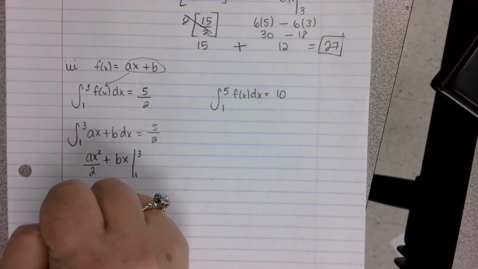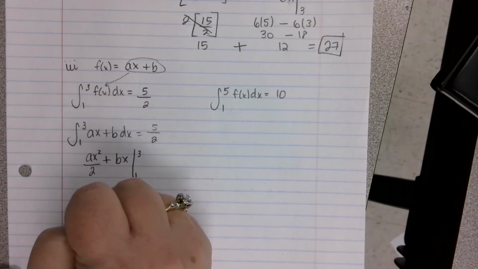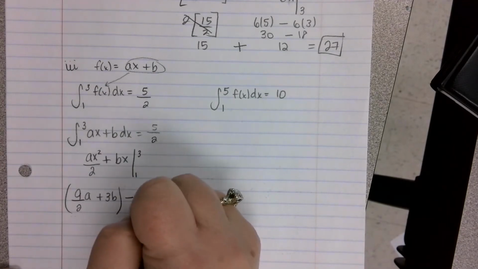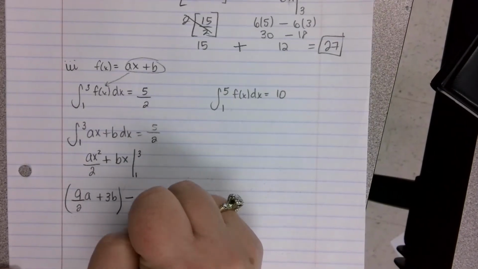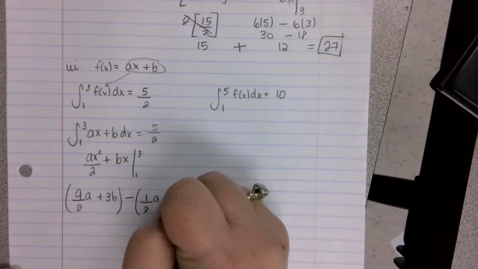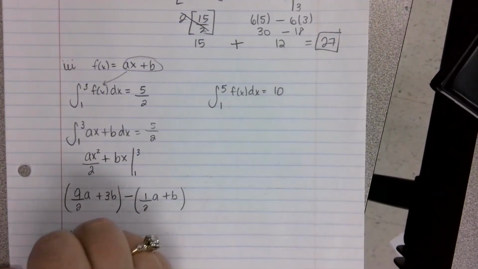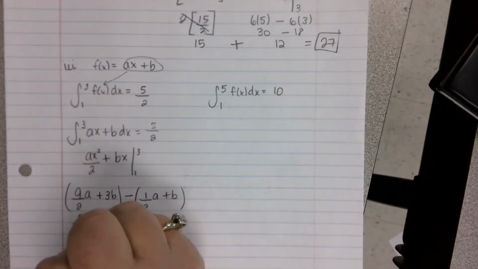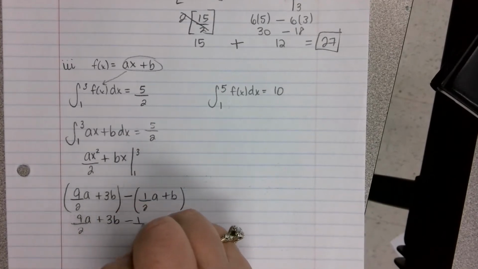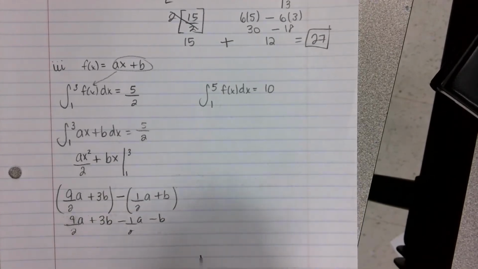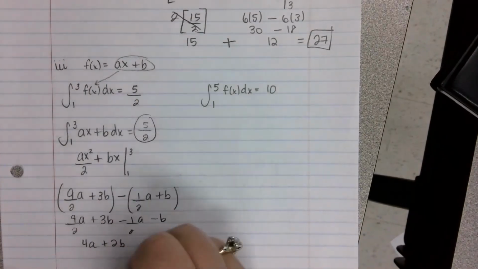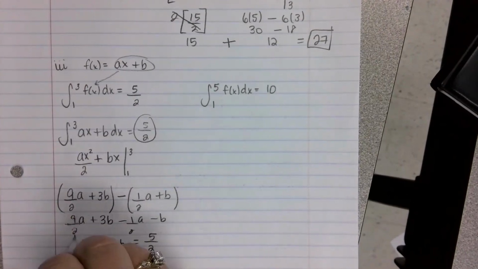So I get 9 over 2 a plus 3b minus, that's just 1a, so 1 over 2 a plus b. All right, so let's go ahead and write it: 9/2 a plus 3b minus 1/2 a minus b. That's going to give us 8/2, which is 4a. 3b minus b is a plus of 2b. And we know that that equals 5/2. Okay?